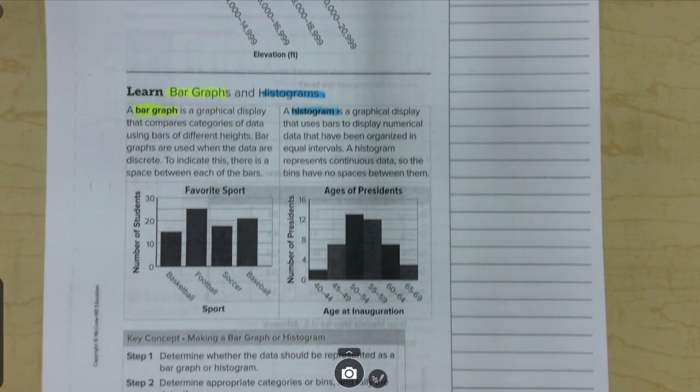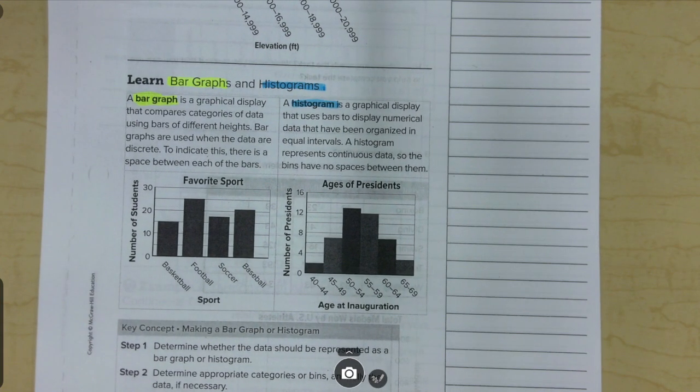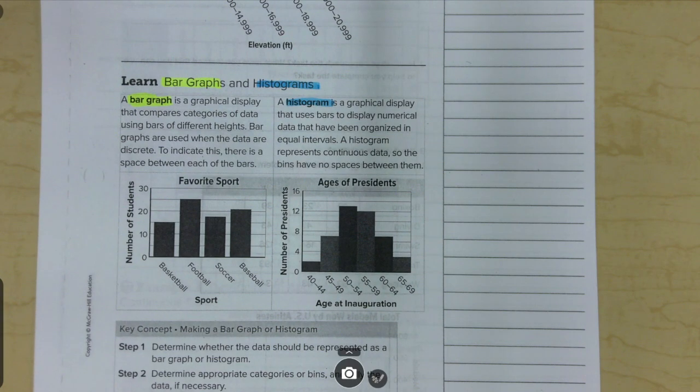A bar graph is a graphical display that compares categories of data using bars at different heights. Bar graphs are used when data are discrete to indicate there is a space between each data point. Histogram is a graphical display that uses bars to display numerical data that have been organized in equal intervals. A histogram represents continuous data, so the bins have no spaces between them.